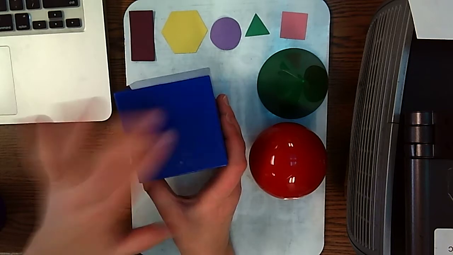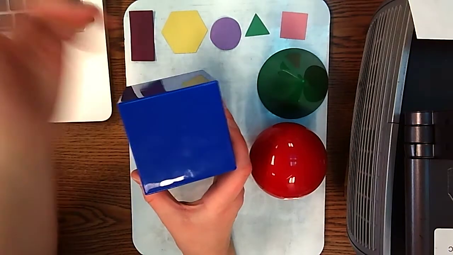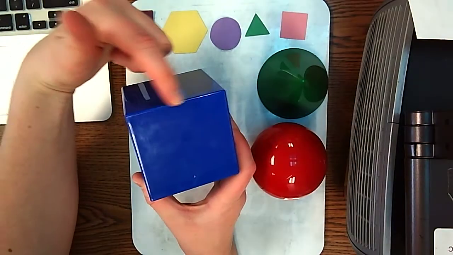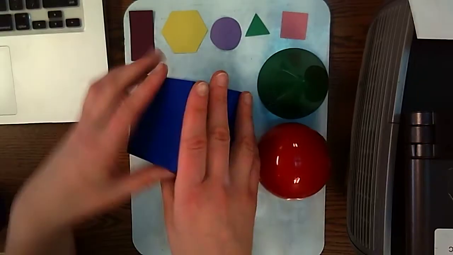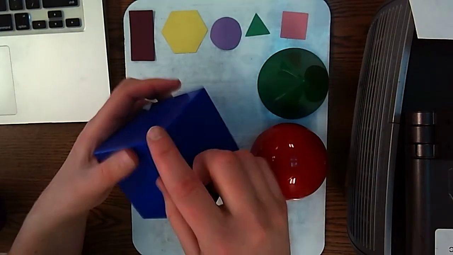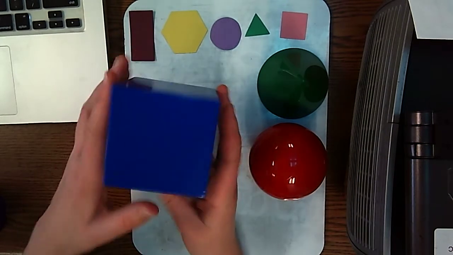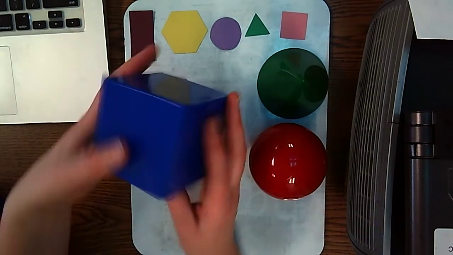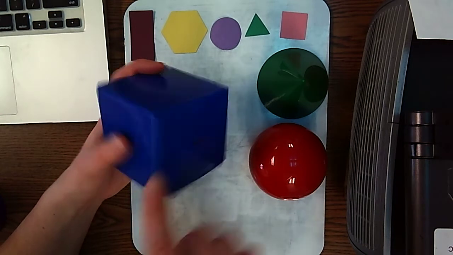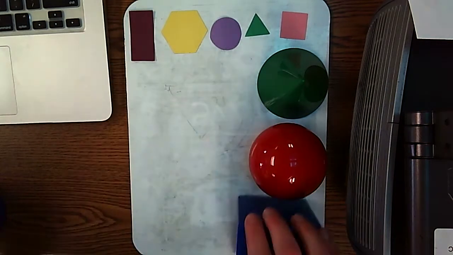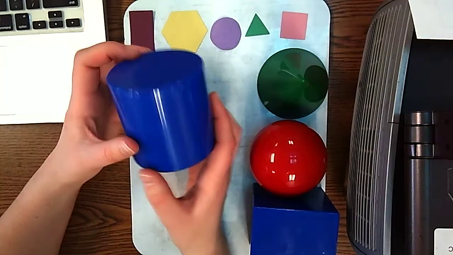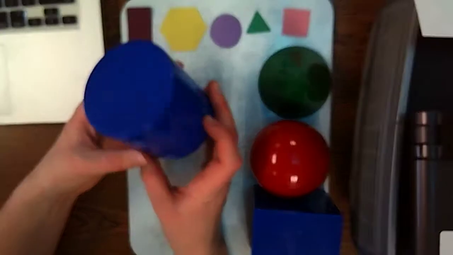We've got 6 square faces. We have edges, where the 2 faces come together. This is called the edge. And then the corners are still called vertices. So a cube has square faces, edges, and vertices. All right, our last shape that we're going to focus on today is our cylinder.